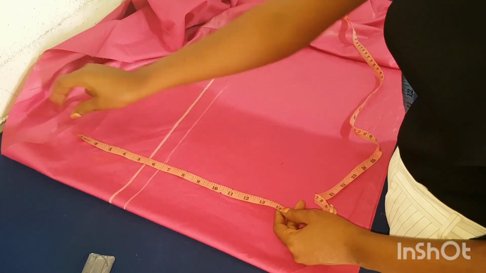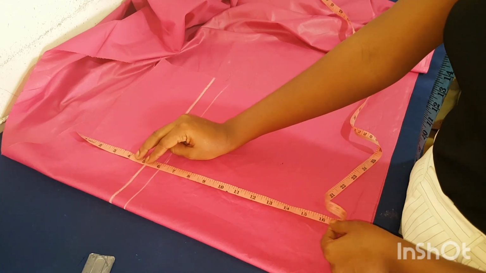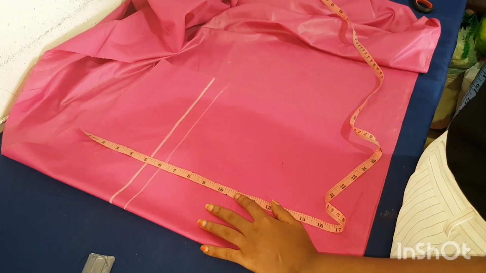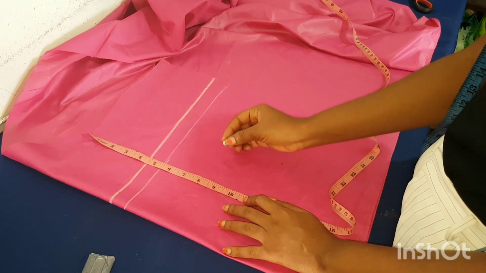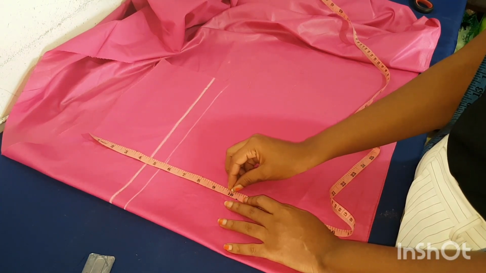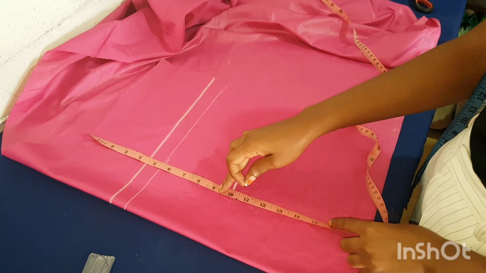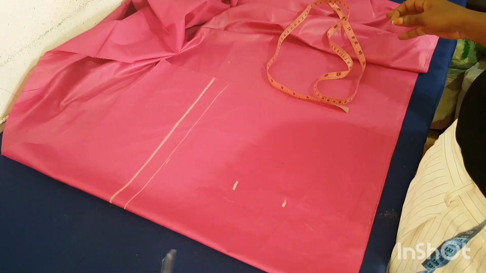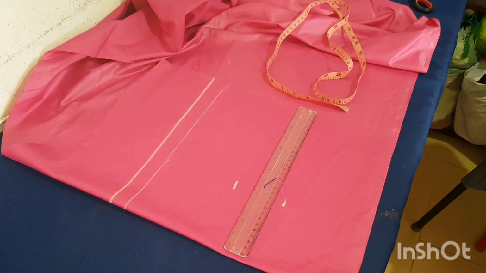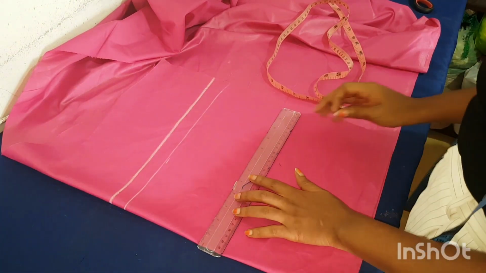So after marking my 15 inch or 16 inch, I then take my shoulder to nipple measurement, shoulder to underbust measurement. My shoulder to nipple is 10, and then my shoulder to underbust is 13. Then I rule my straight lines.